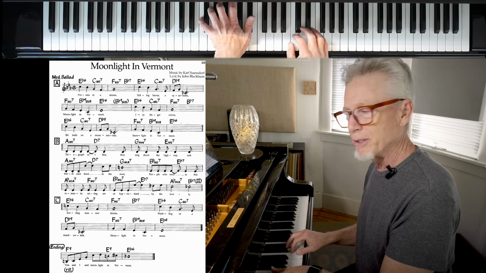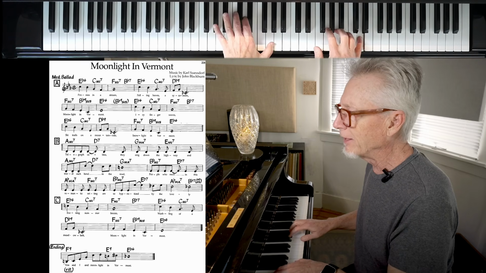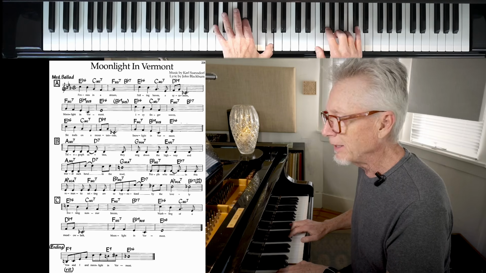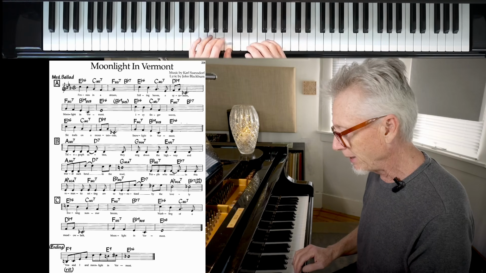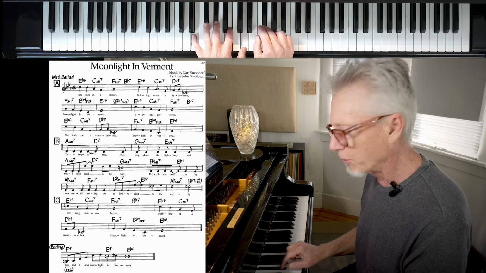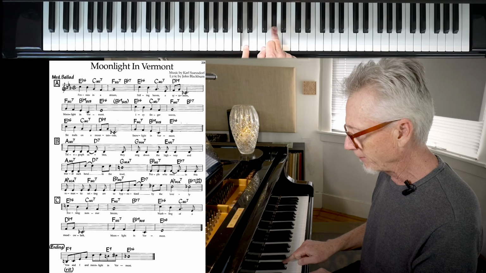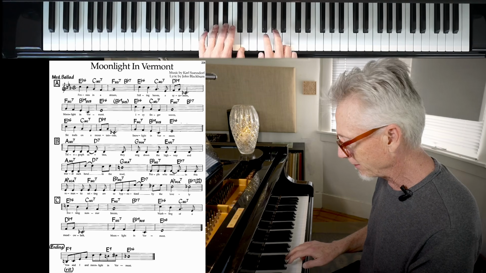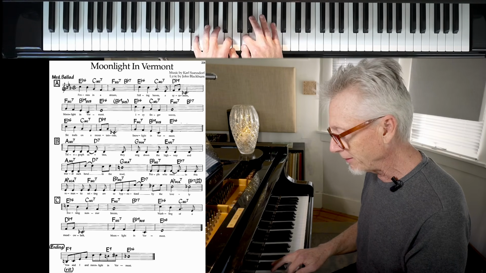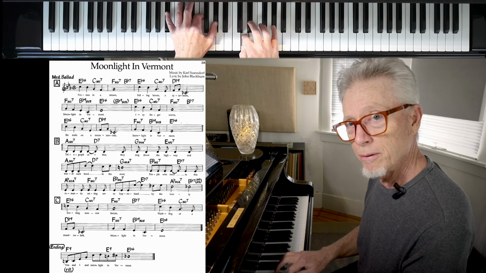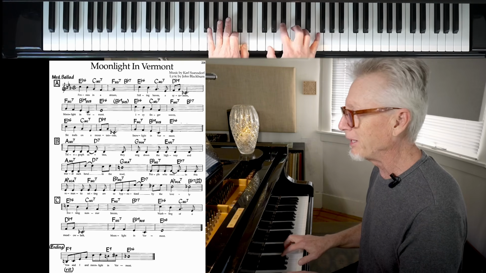The dominant 2. And then the E flat 9 is a tritone substitution for B flat 7. E flat 7 or E flat 9 has a tritone here, and it's the same tritone that B flat 7 has. That E flat 7 is a substitution for B flat 7, and they both go the same place. They both go to E flat.